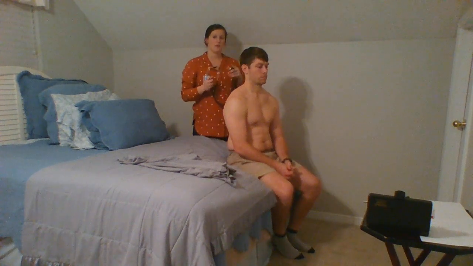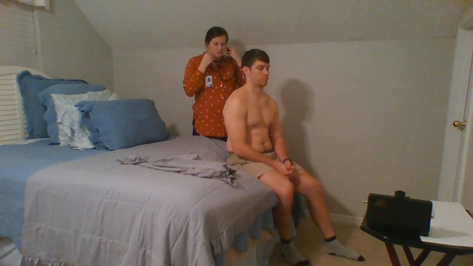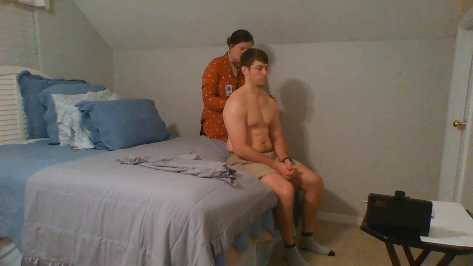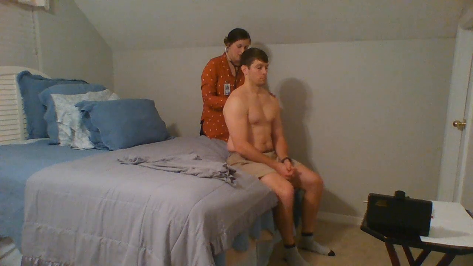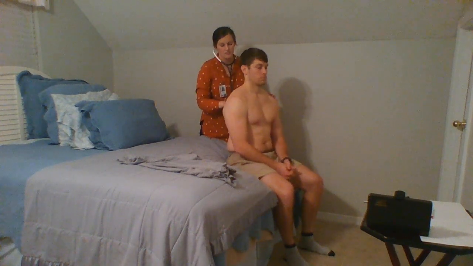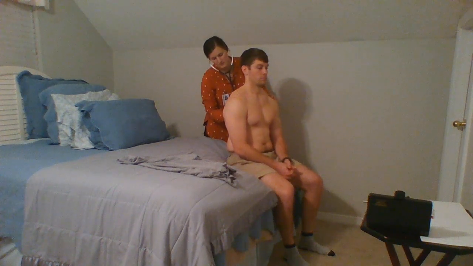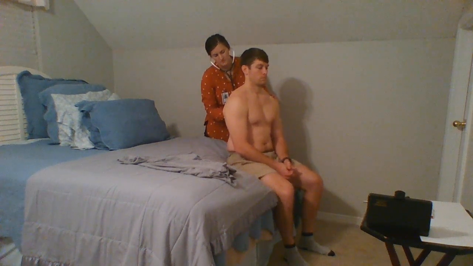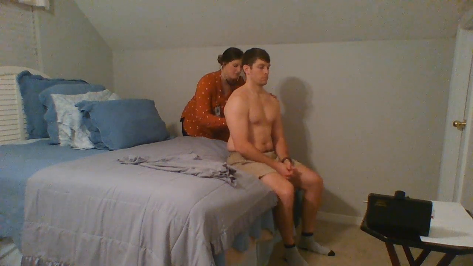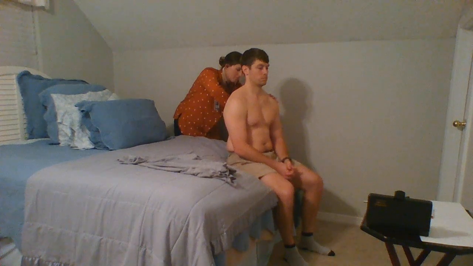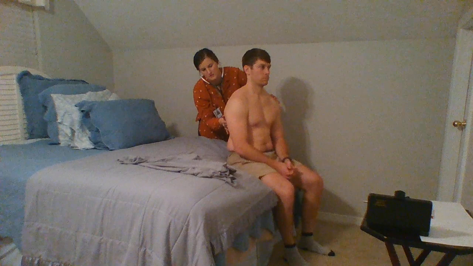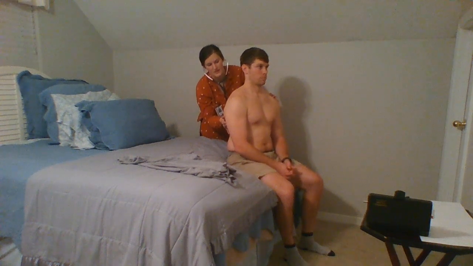I'm going to listen both with the diaphragm and the bell. Okay. As I place the stethoscope, just take a deep breath in and out. Very good. Very good.